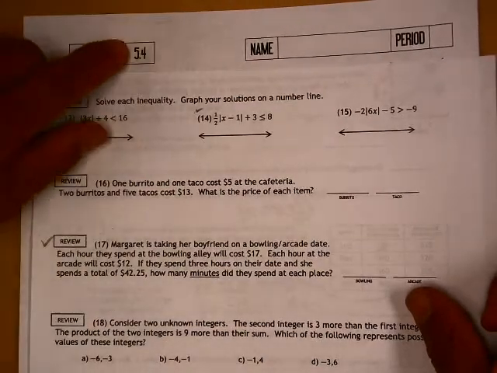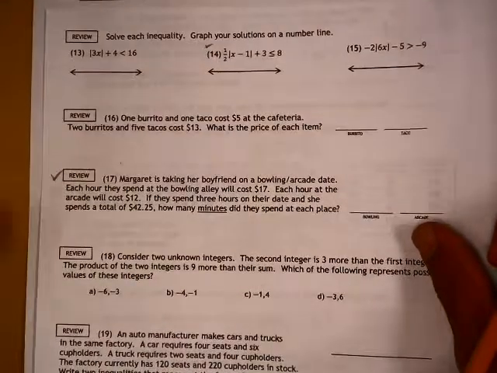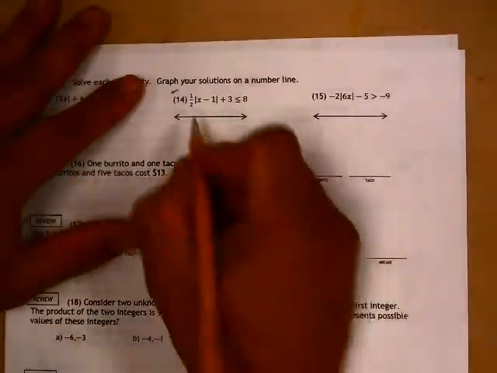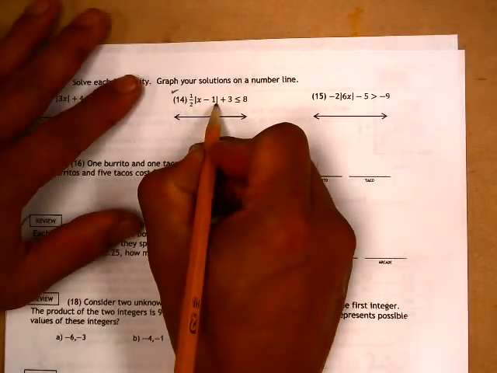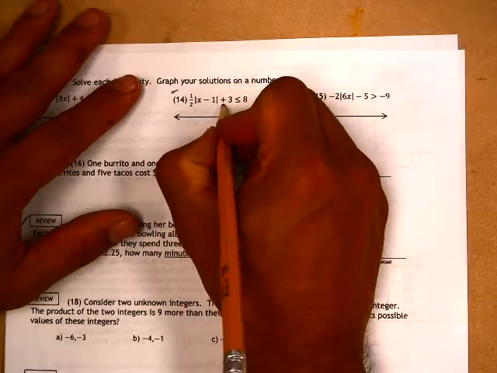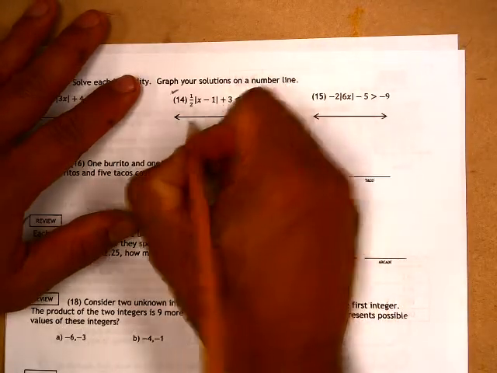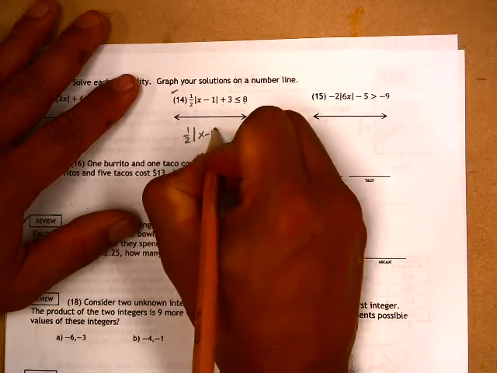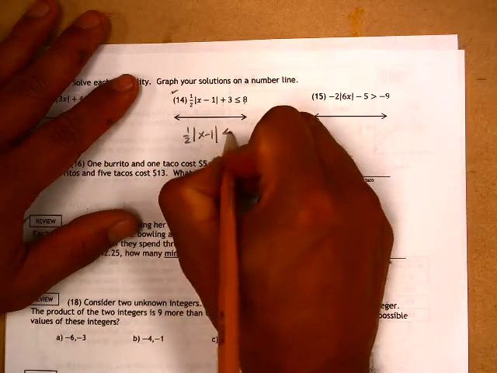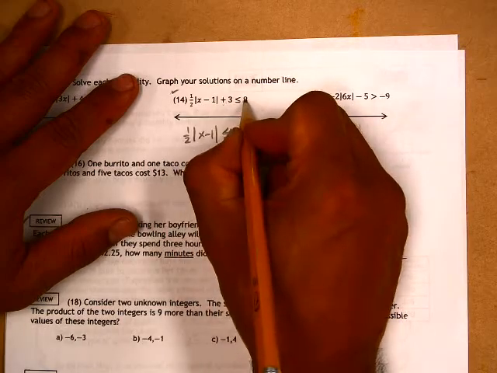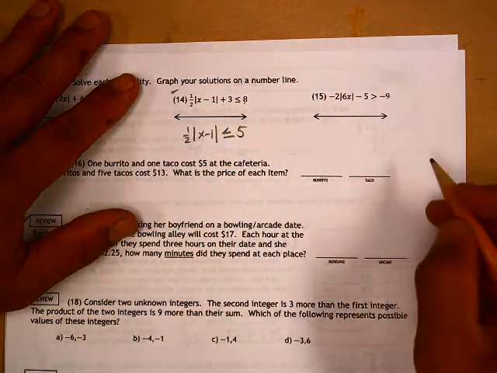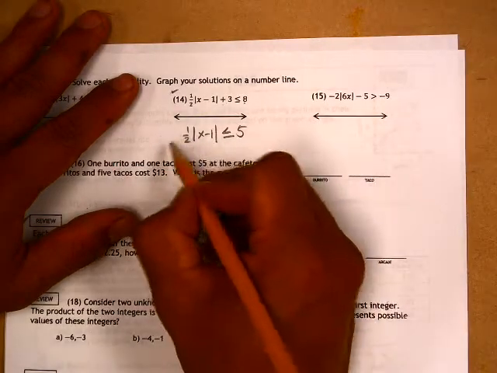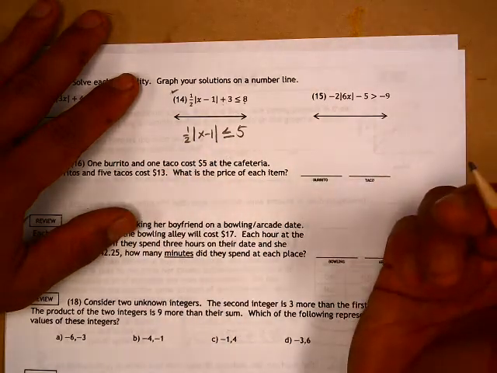Worksheet 5.4, problems number 14 and number 17. On number 14, we need to get the absolute value sign by itself. So we'll start by subtracting 3 from each side. So we have 1/2 times the absolute value of x minus 1 is less than or equal to, if I subtract 3, we will have a 5. We divide both sides by 1/2 or multiply by 2, however you want to look at it.